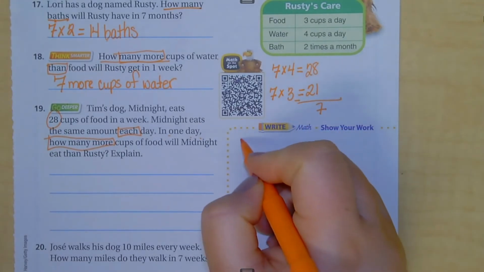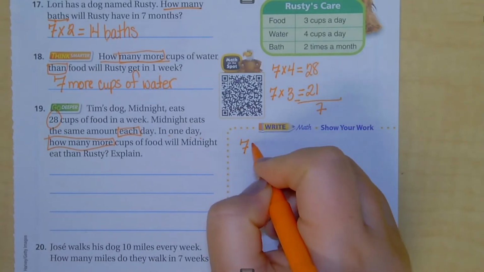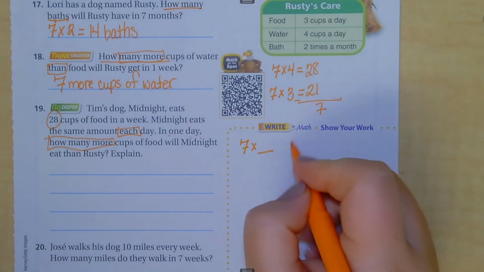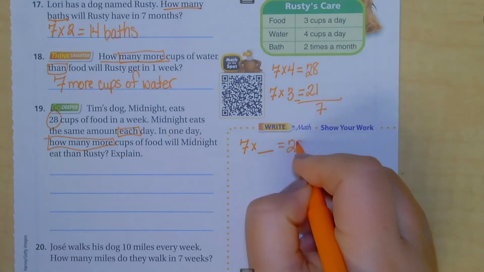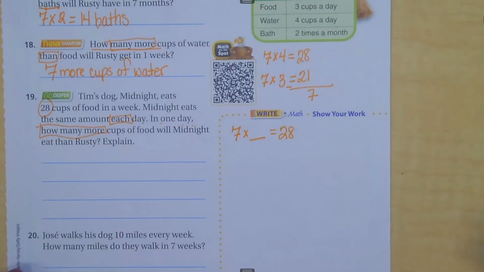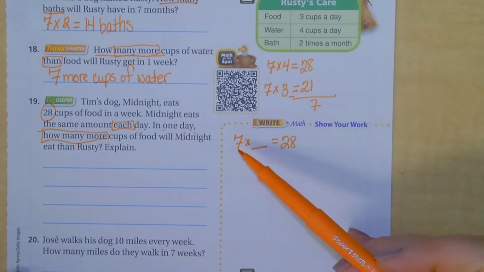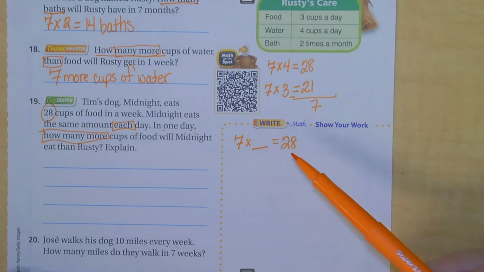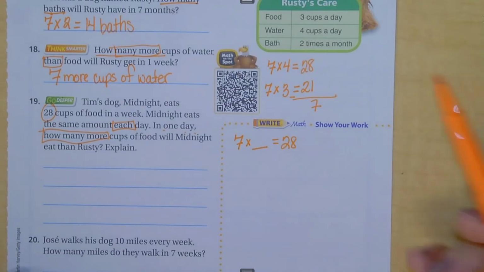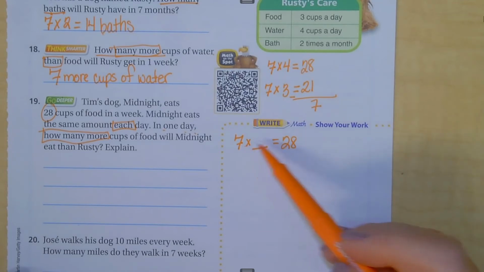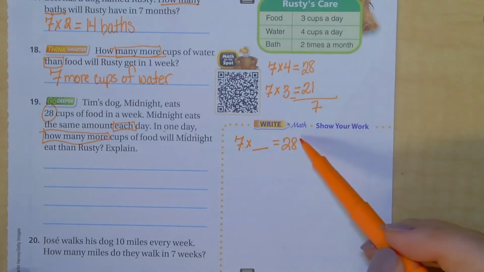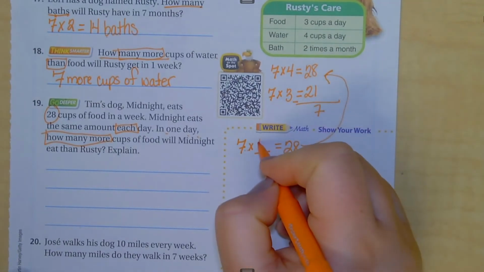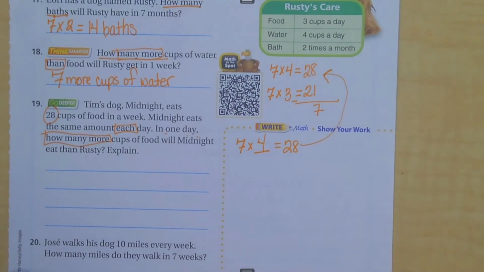So a week is 7 days times, I don't know how many in each day, but it's going to total 28. Do you see where I got this information? 7 days in the week. I don't know how many cups a day, but it's going to equal 28. So I need to figure out what times 7 equals 28. If I look up here to previous work, I see that 7 times 4 equals 28.